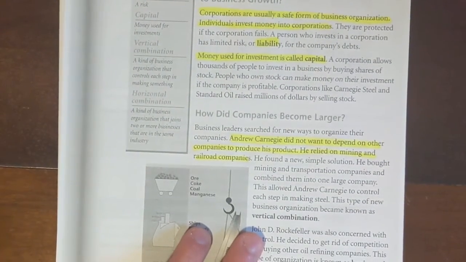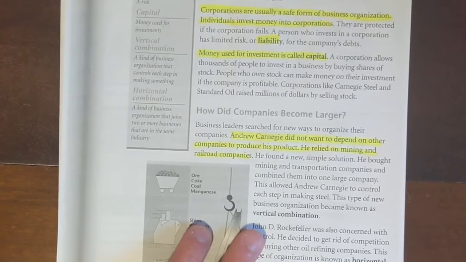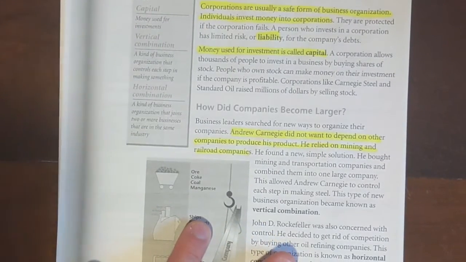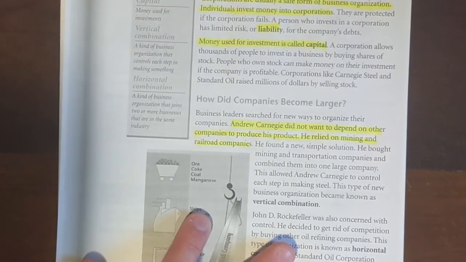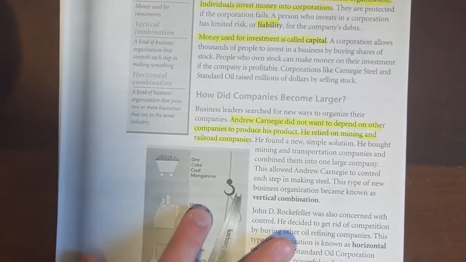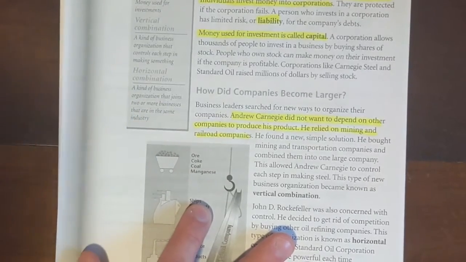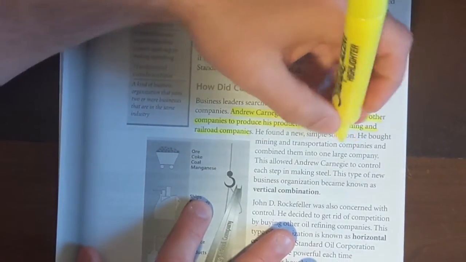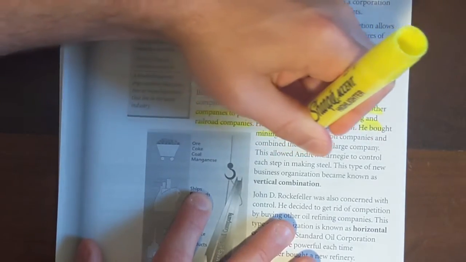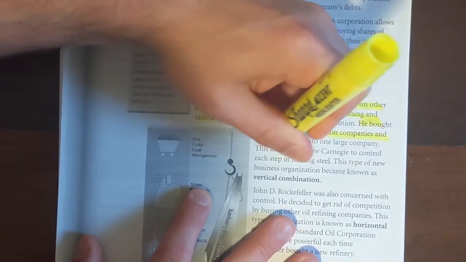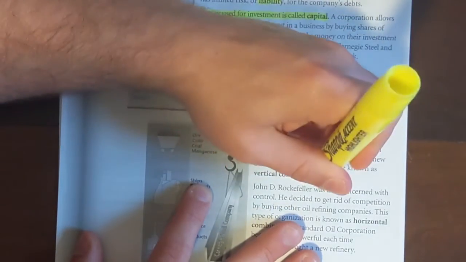And they keep raising their prices. They keep charging him more and more because they know he's making a bunch of money. So what he decides to do is he says, well, if the railroads are going to charge me more money, I'm just going to buy the railroad. So he would buy all of the pieces he needed for his company and combine them into one giant company. This is called vertical combination.